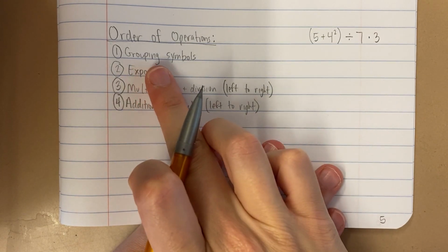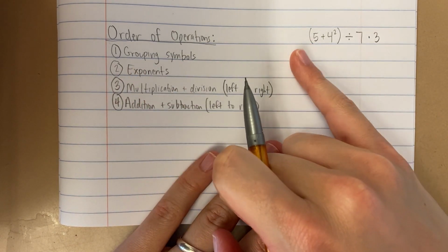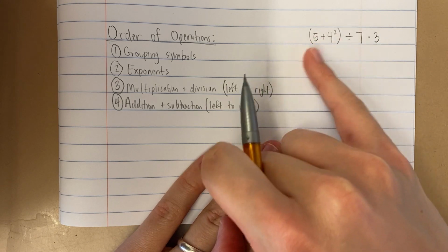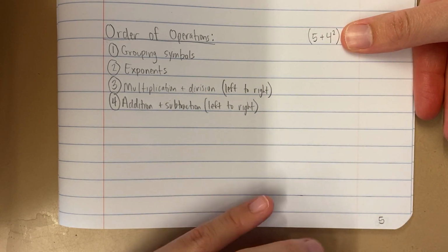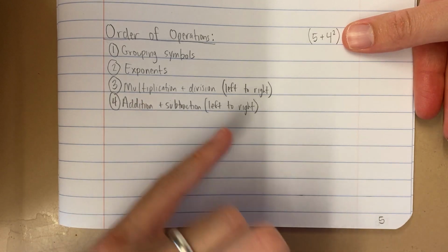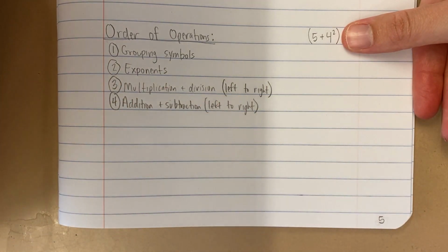Well, I do what's inside the grouping symbols first. Now, I look, I see, where are my grouping symbols? Oh, I have some parentheses here. So I'm going to do what's inside the parentheses first. That means I'm going to ignore the rest of the problem and only do what's inside the parentheses. So once I'm inside the parentheses, I still have to follow the rest of the order of operations.